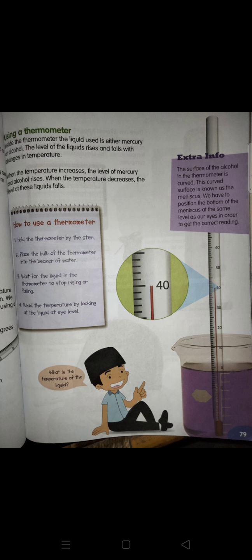So the level of the liquids rises and falls with changes in temperature. When the temperature increases, the level of mercury and alcohol increases, and when the temperature decreases, the level of these liquids falls, right? अगर टेम्परेचर ज़्यादा होगा तो मर्करी और अल्कोहल का जो लेवल है वो ज़्यादा हो जाएगा, राइज हो जाएगा. And when the temperature decreases, then the level of these liquids falls.